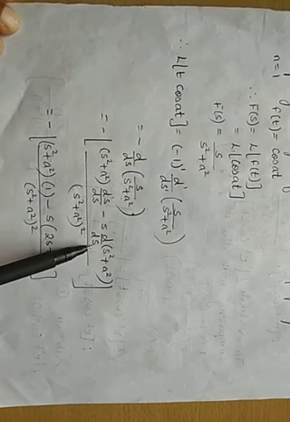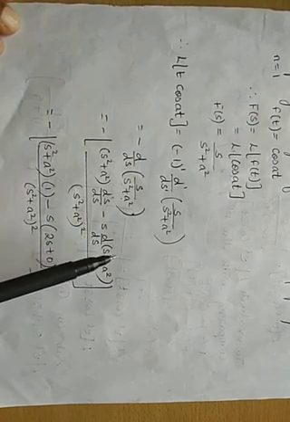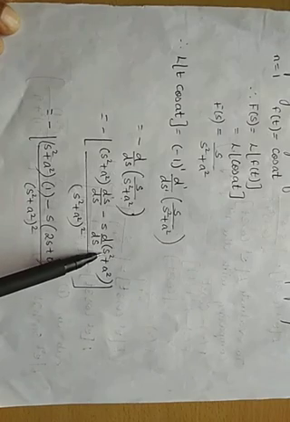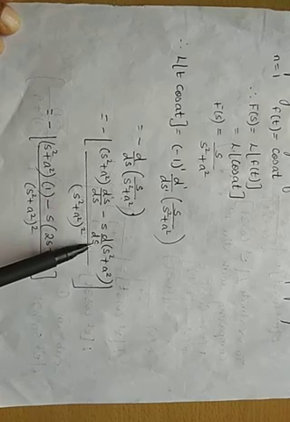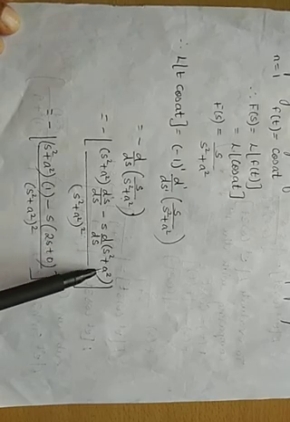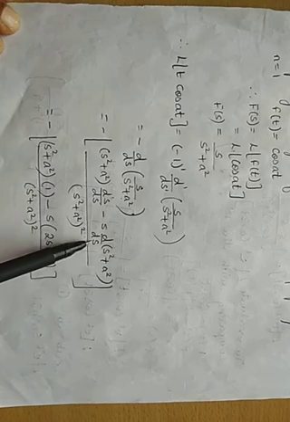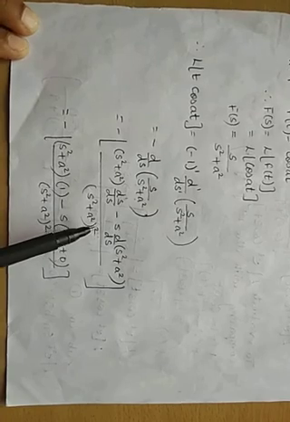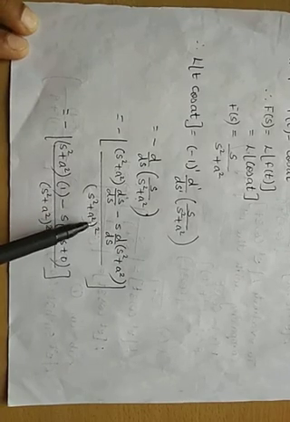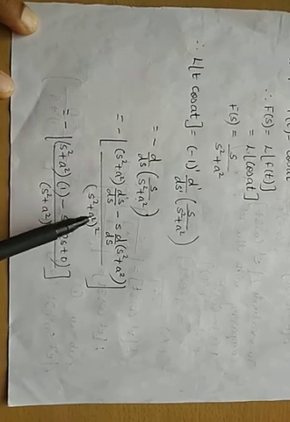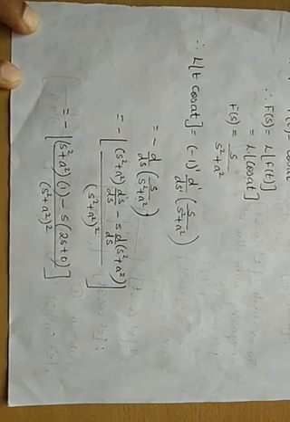Derivative of a square with respect to s is 0. This is as good as differentiation of x square. x square differentiation with respect to x is 2x. Likewise, s square differentiation with respect to s is 2s. a square is acting as a constant with respect to s, so its derivative is 0. Divided by, you cannot write s raised to 4 plus a raised to 4. It is the bracket squared, so keep it as it is.